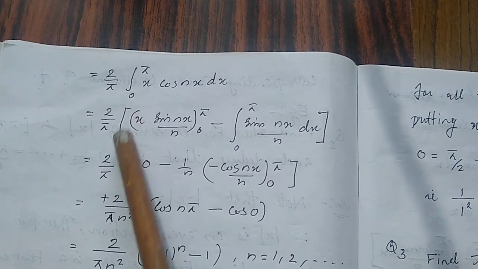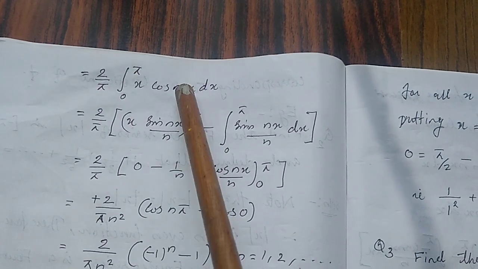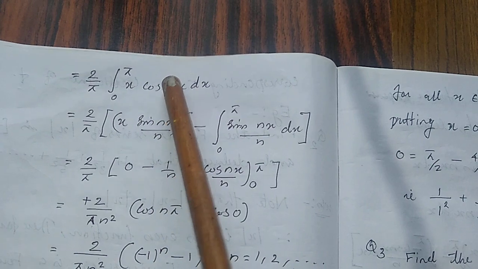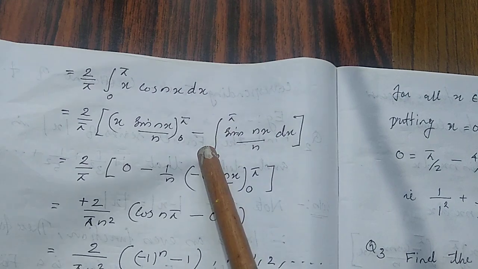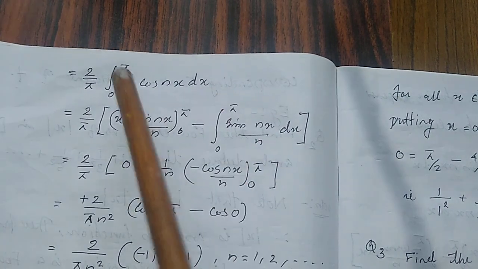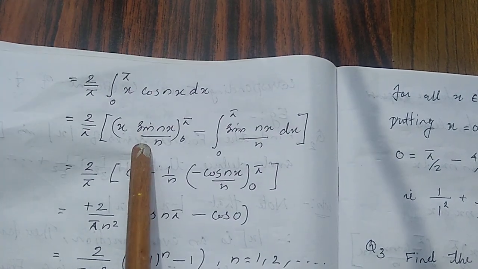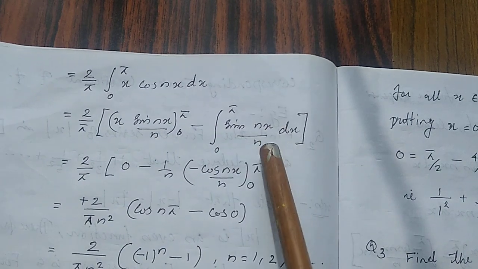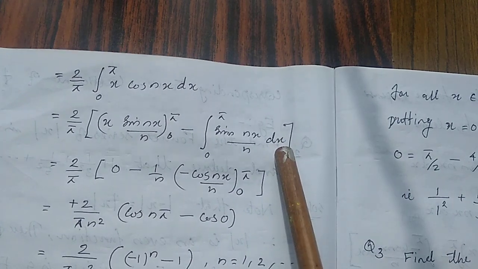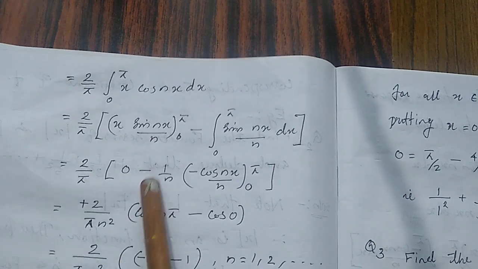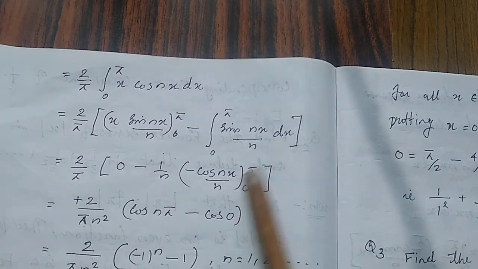That's equal to 2 by pi into, this follows from the product rule of integration: first function into integral of cos nx between the limits 0 to pi, minus the integral between the limits of the derivative of the first, that means x, that is 1 here, and the integral of the second, so the integral of cos nx, that is sin nx by n, dx. So applying the limits, we get 2 by pi into 0 minus 1 by n, minus cos nx by n between the limits 0 to pi.